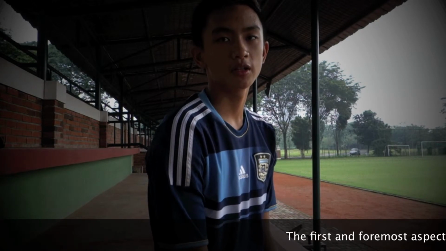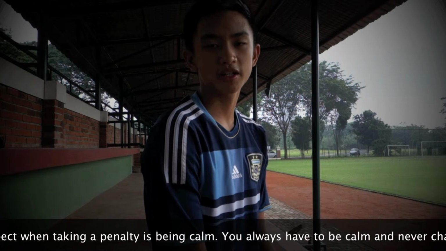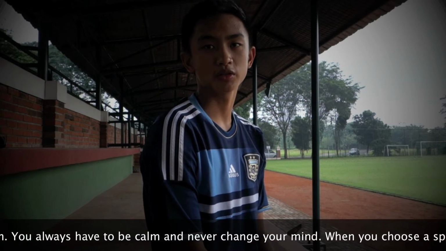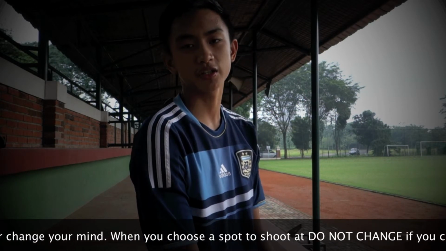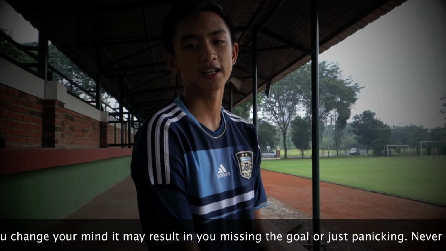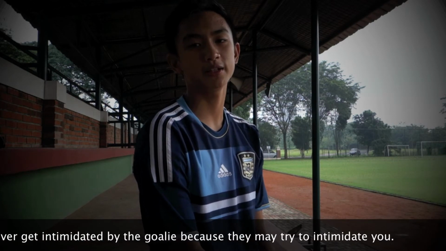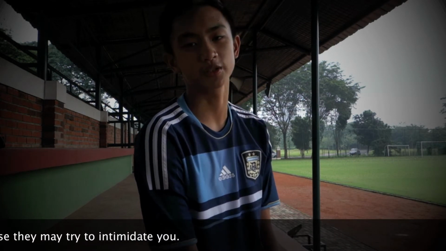First and foremost aspect when taking a penalty is being calm. You always have to be calm and never change your mind. When you choose a spot to shoot at, do not change. If you change your mind, it may result in you missing the goal or just panicking. And never get intimidated by the goalie. Some goalies will try to intimidate you and you should just be calm and ignore him and go for your shot.